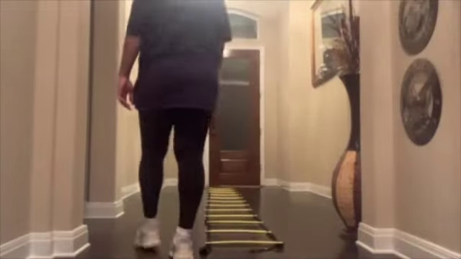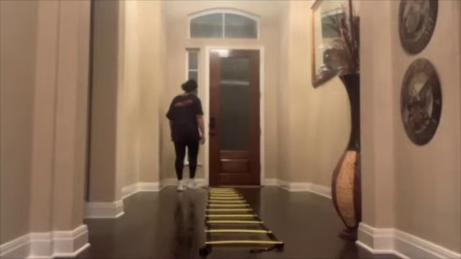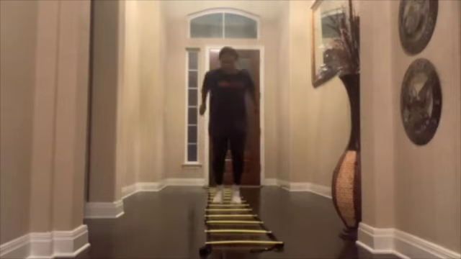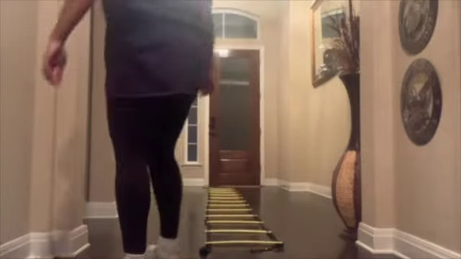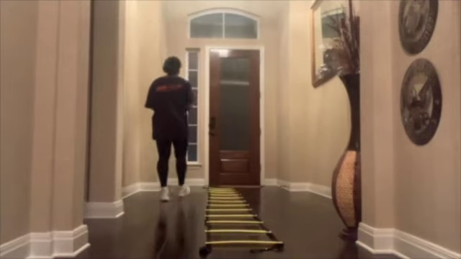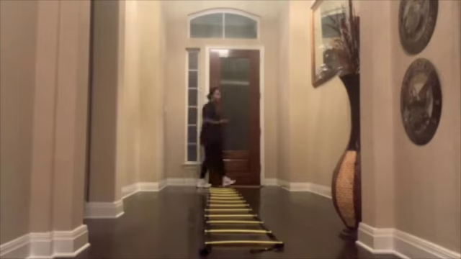And then after this one, for my double leg hops, I did a jump in every other square, and I made sure to land with soft knees and use my arms when jumping off. I probably could have been a little bit more exaggerated when I am jumping off with my arms, but that's okay.